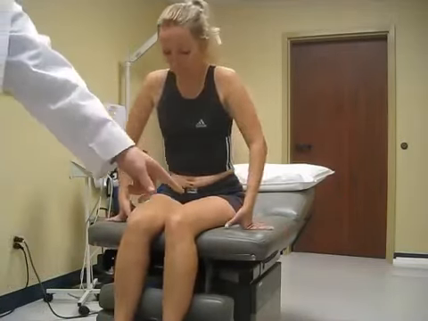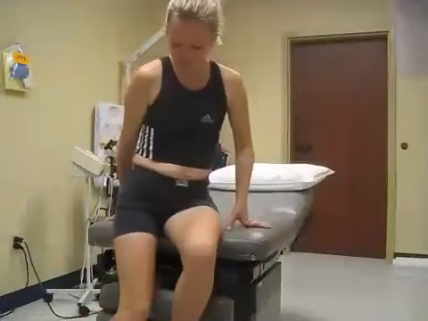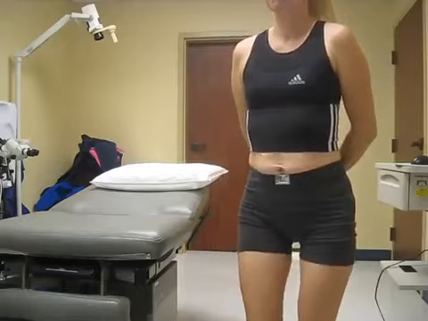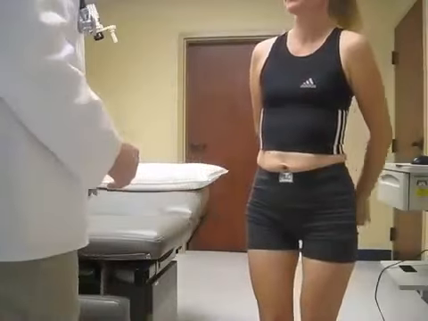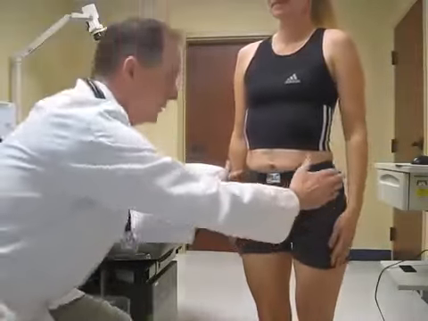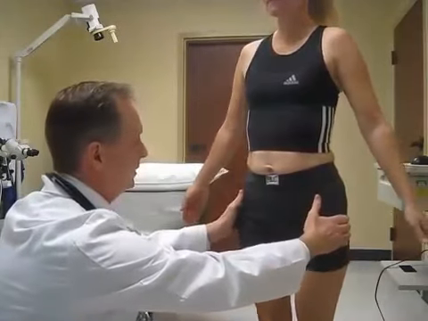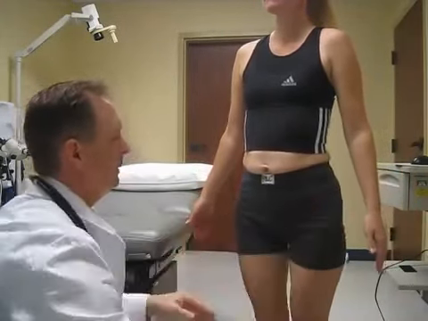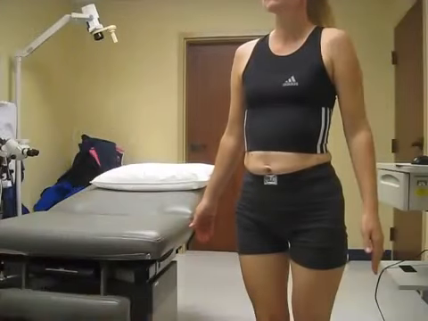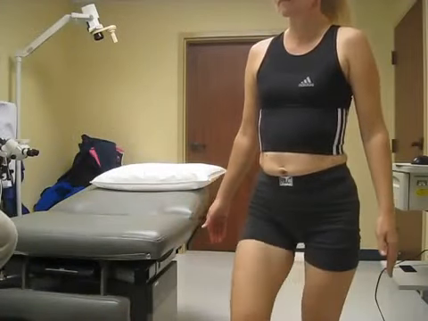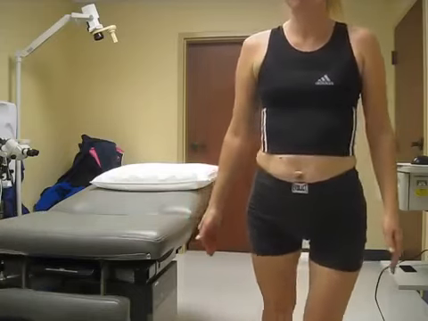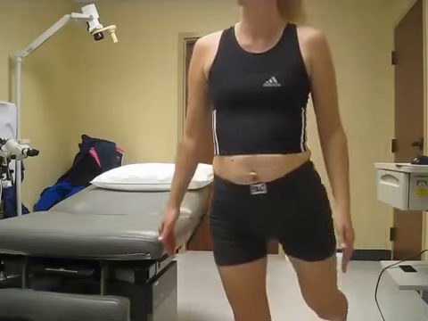I'm going to have you stand up, maybe over here. Okay. And I'm going to inspect and palpate the hip joint, looking for redness, swelling, deformity, tenderness, nodules, crepitus, and symmetry. And everything is great. We're going to assess the range of motion of the hip, flexion, extension, hyperextension.